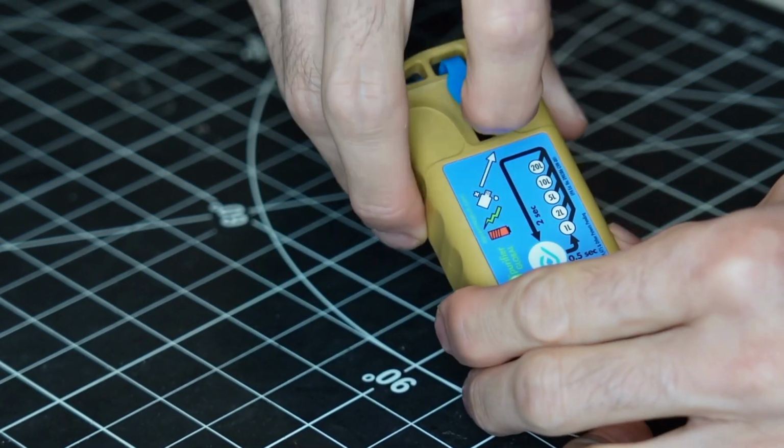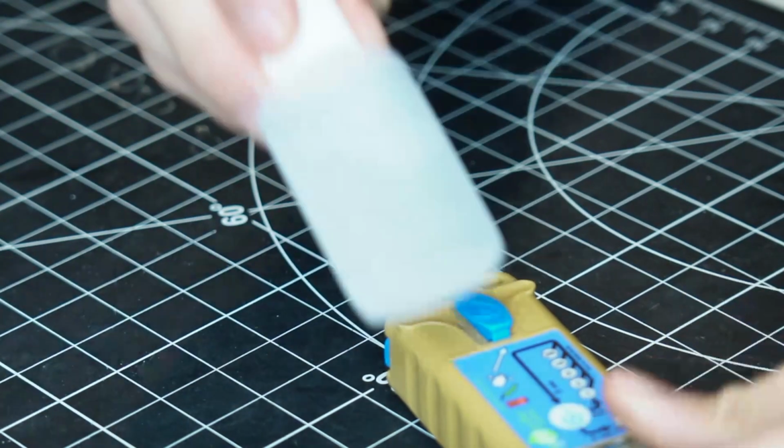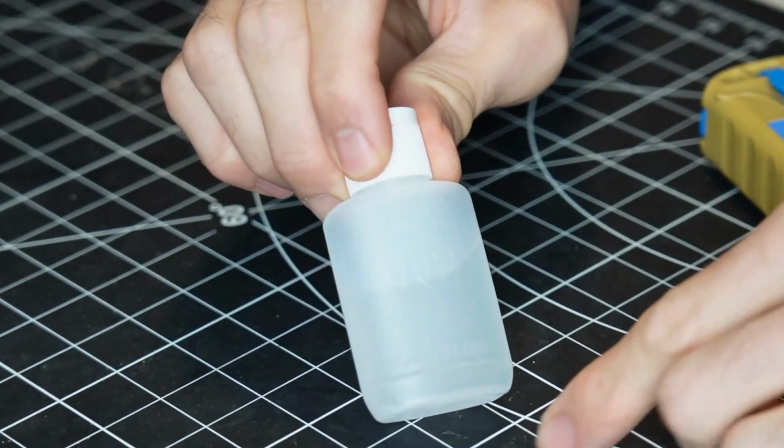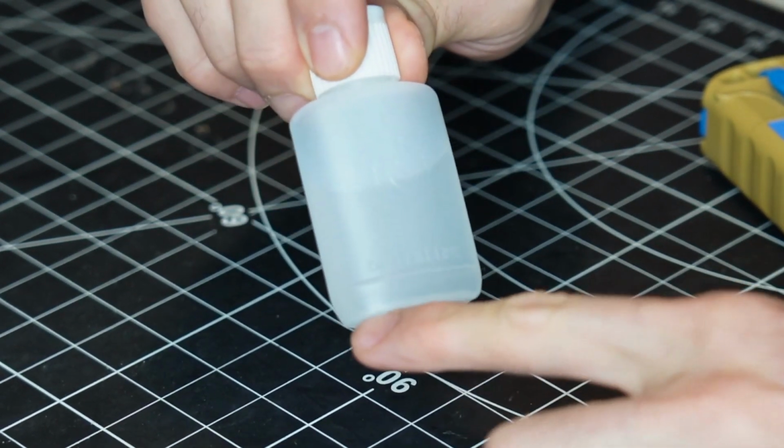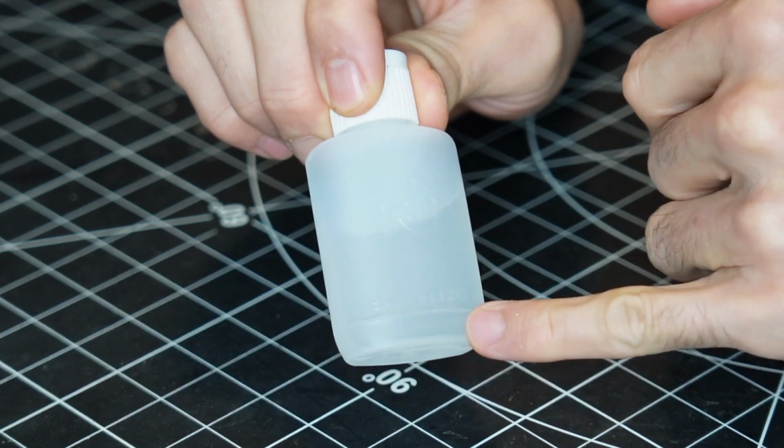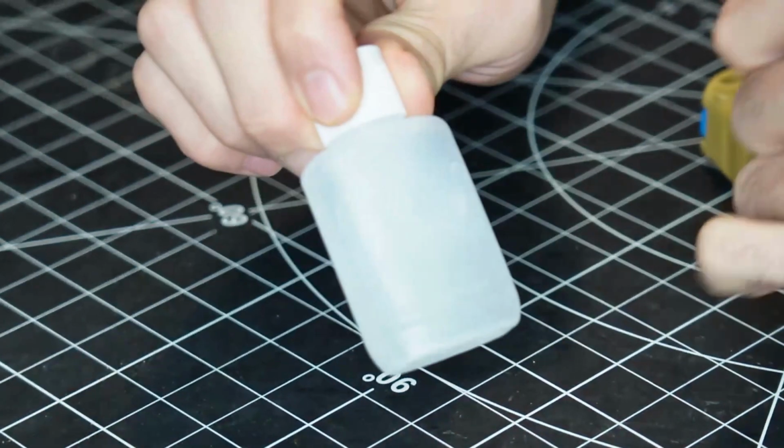But first I got to get the brine in. All right, so here's your brine bottle. The brine bottle is pretty much you fill salt to this line right here. You add in some water, shake it up, and that's your brine bottle.